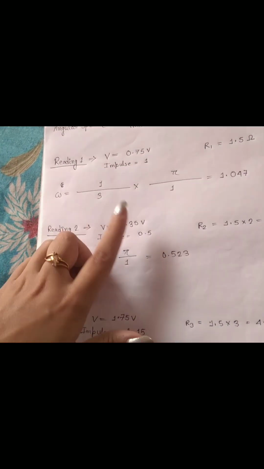For each reading our velocity is different and resistance is also different. Resistance is increasing and voltage is also increasing, but the angular velocity is decreasing. We will now plot the graph between the angular velocity and the input voltage on graph paper. On the x-axis we will put the input voltage, and on the y-axis we will put the angular velocity.